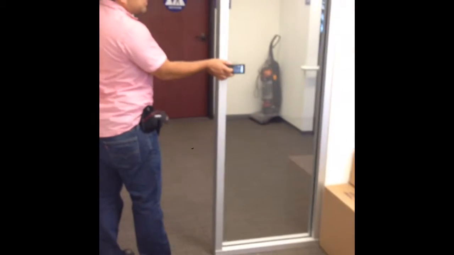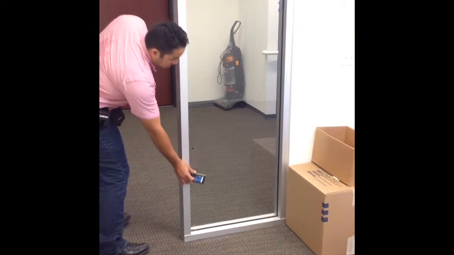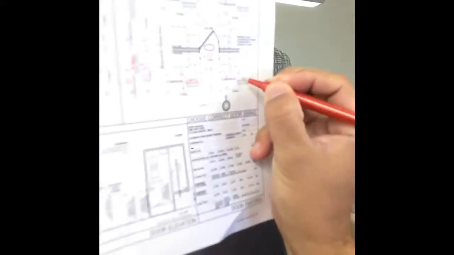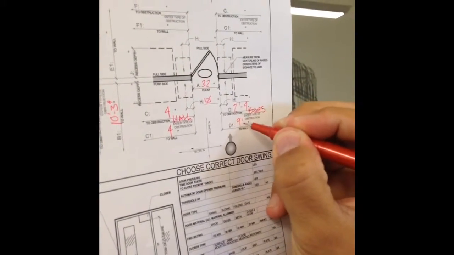We would take the dimension from the opposite jamb to the wall. And although this is a removable obstruction, I'm going to use this as an example, and we'll take it to the nearest obstruction. So to the nearest obstruction, we have 2 foot 4 inches, and I'm going to write boxes. And then to the wall, 9 foot 6 inches.